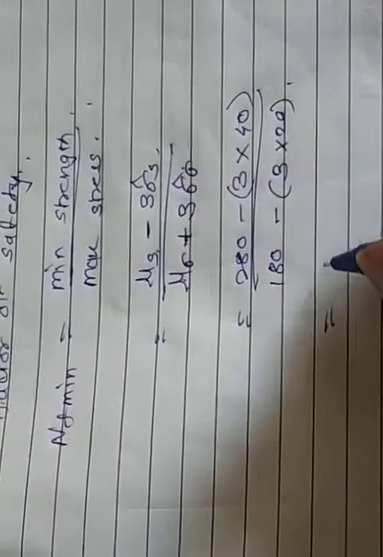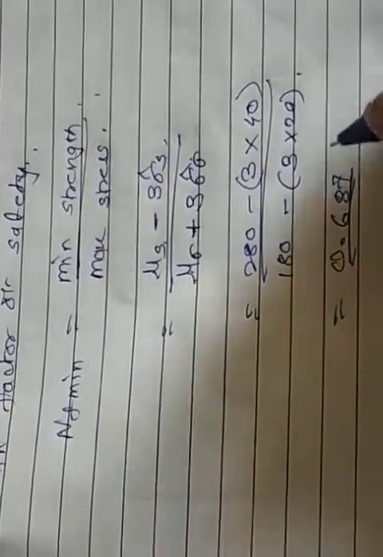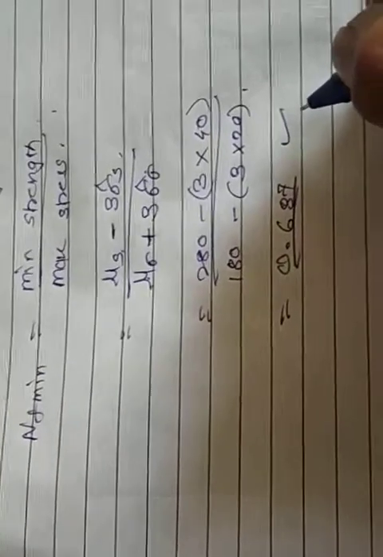So finally we are getting 0.687 as the minimum factor of safety.